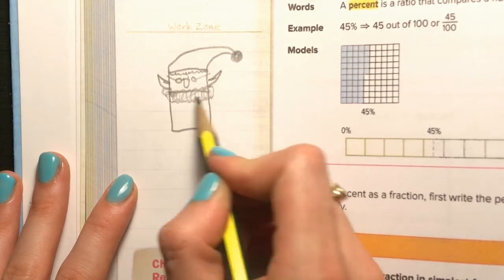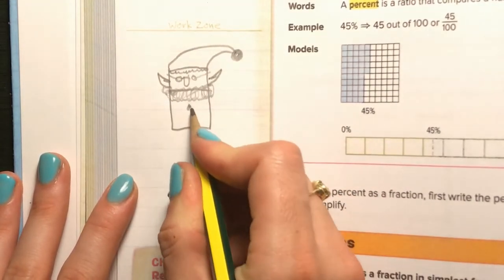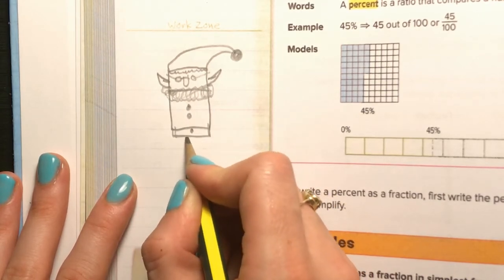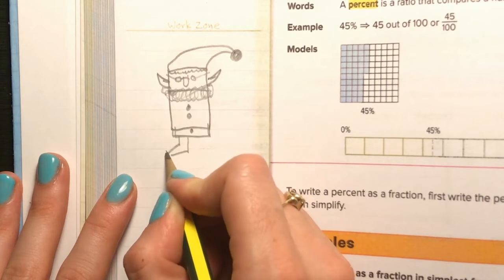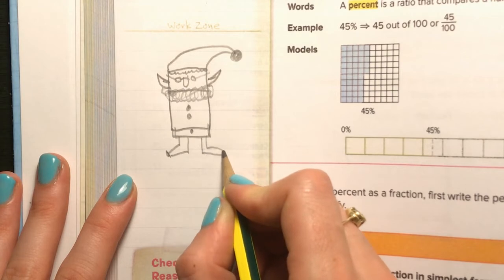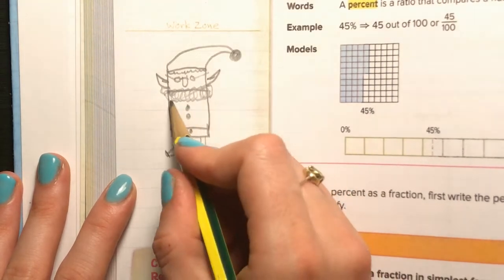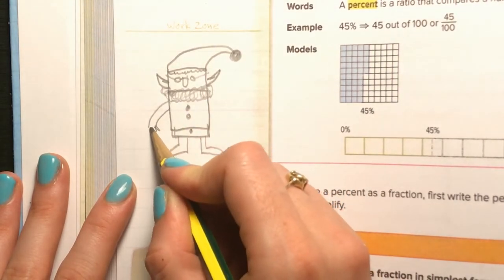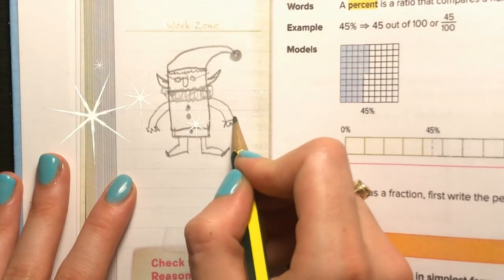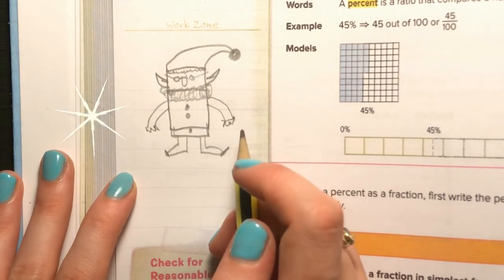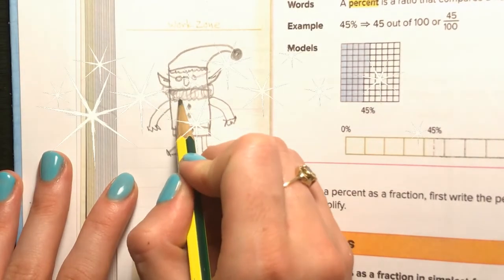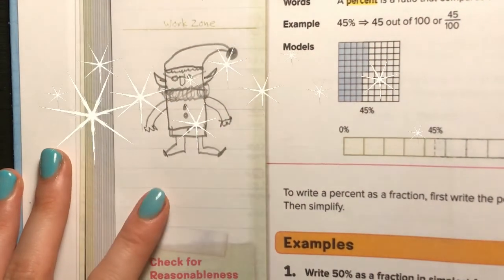That's, of course, very, very important. Gotta get that scruff in. And some buttons. And some pointy shoes with that elfy sort of point on the end. There we have it, a happy little garden gnome. All right, I'll see you in class.